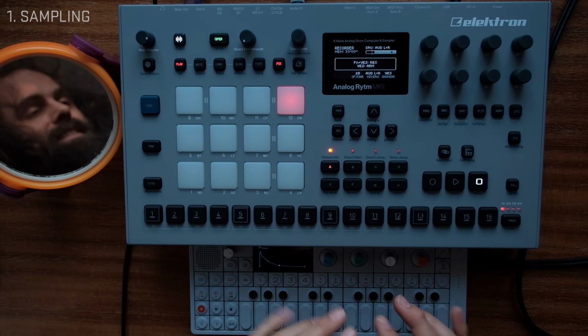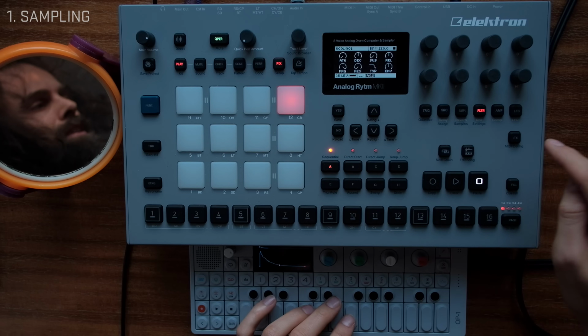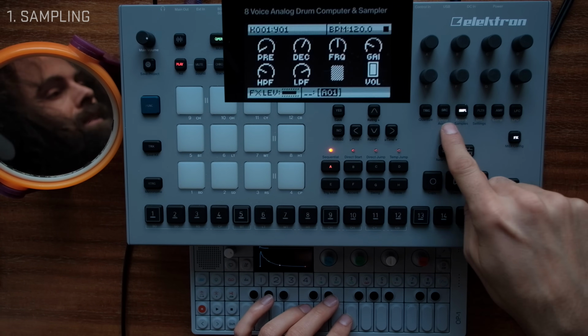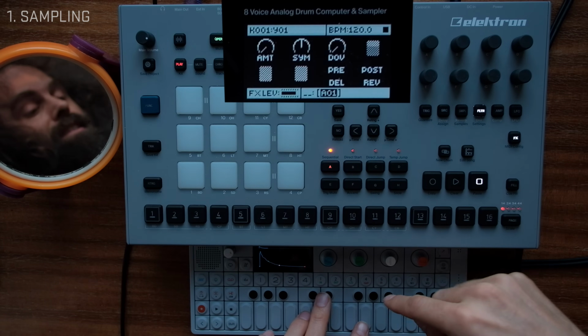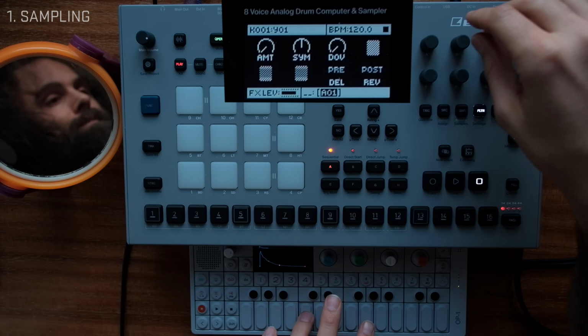So is this also affected by the master? Let's go to effect, which is the master strip, and go to delay, reverb, distortion. Let's see if this audio input is also going through the distortion here.